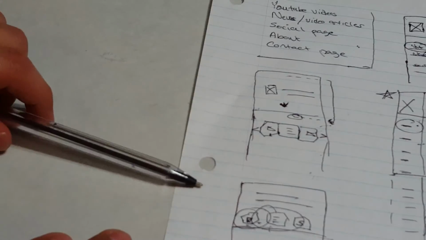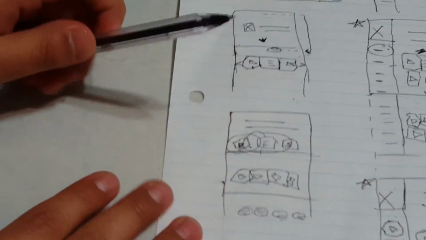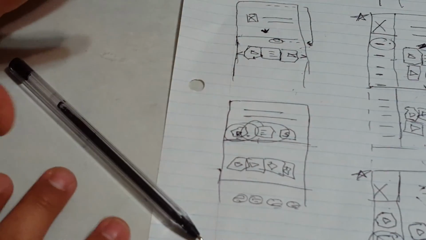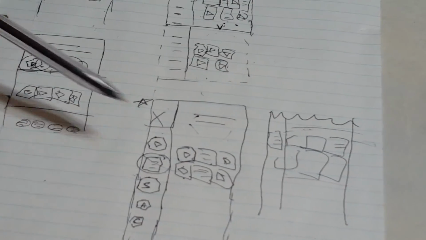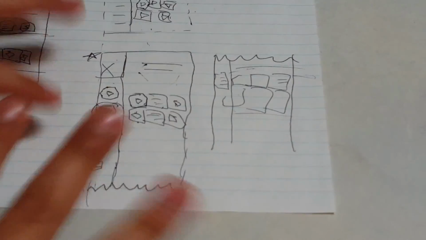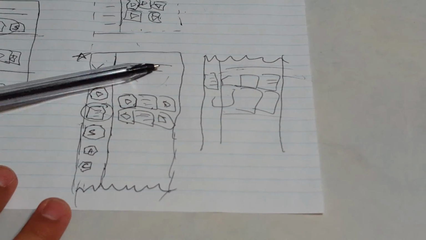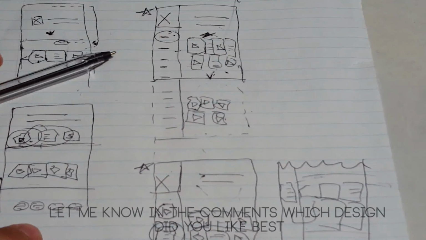Or this one where you click on it and it expands to review all of them. Or this one where we combined this idea and this idea together to create sort of one big idea. So yeah, this is our wireframing session.